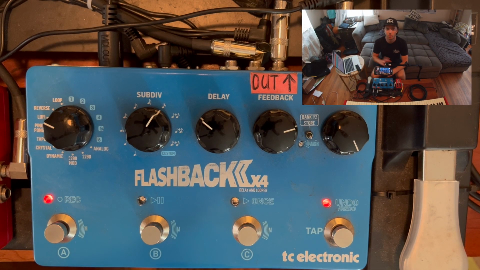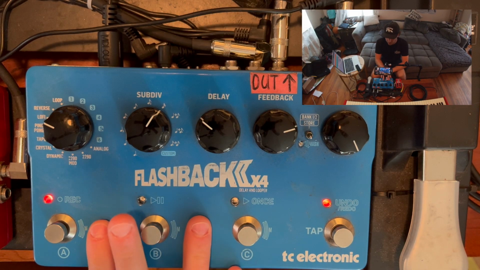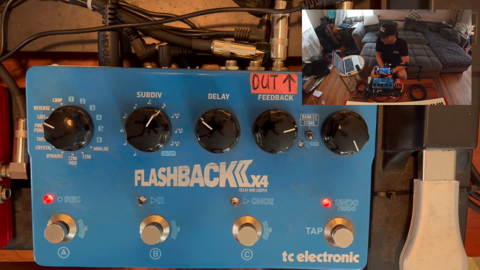So you can see that is super easy. Again, no settings made in the TC Flashback. Press sync on there and mix your songs to pattern. And that's pretty much it.